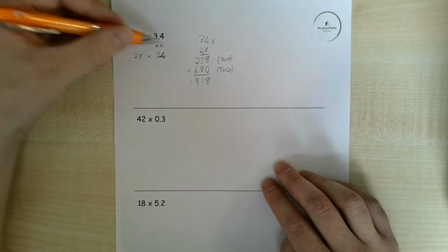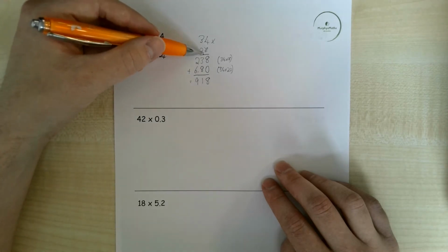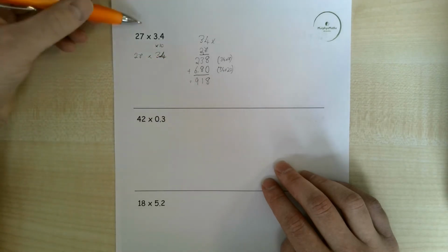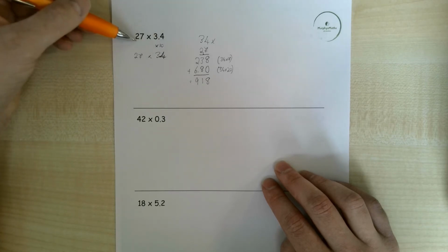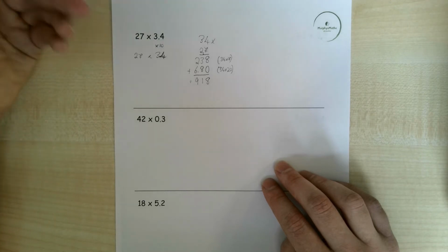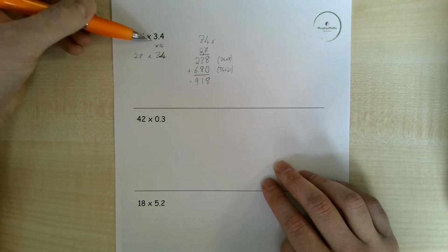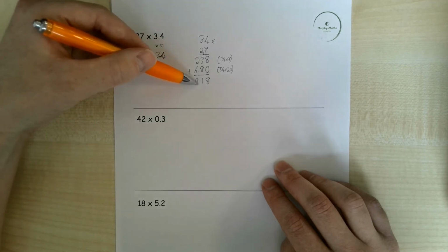But that was my answer if it was 34 multiplied by 27. We don't want that. Our answer needs to be smaller than that. You could almost estimate actually. Our answer should roughly be something like 30 multiplied by 3, so it should be more like 90 than 918.